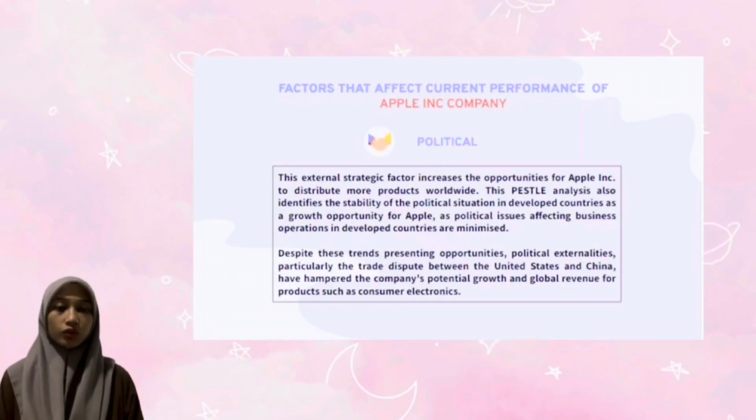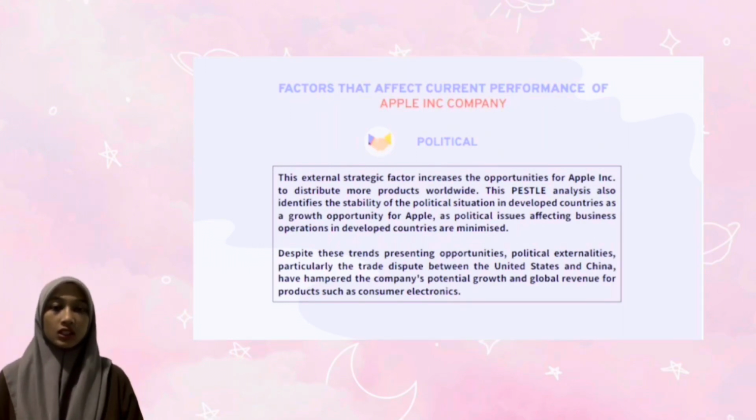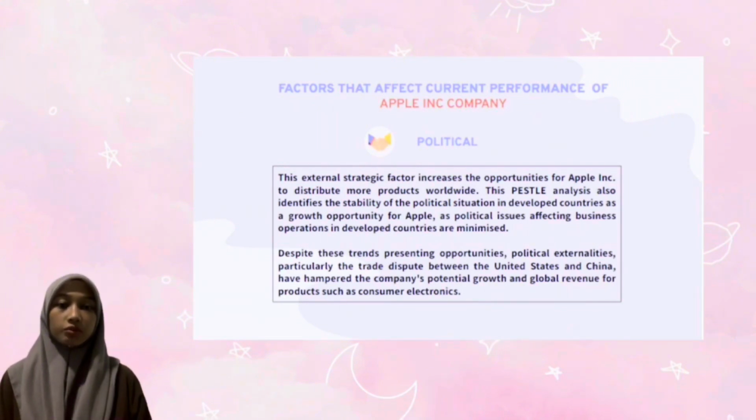Next, we move to question 1.2 about three factors that affect the current performance of the company. The first point is related to the political factor. This external strategic factor increases the opportunity for Apple to distribute more products worldwide. This analysis also identified the stability of the political situation in developed countries as a growth opportunity for Apple, as political issues affect businesses, and operations in developed countries are minimized.